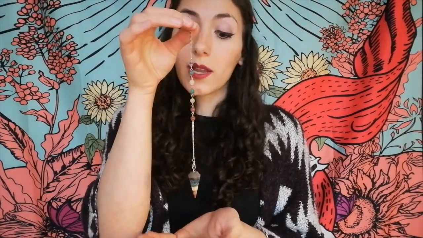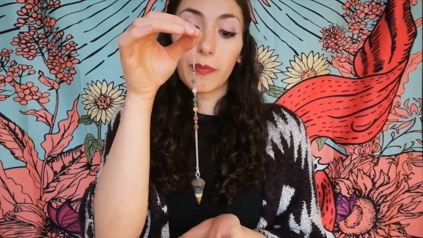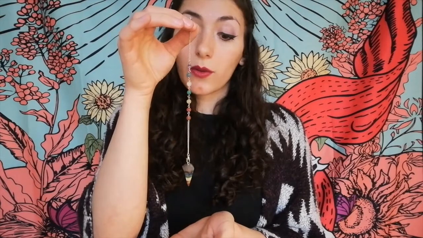So for me, what is a no? This one is a counterclockwise circle for me. And what is a maybe? So a maybe can be many different things. So for me, it's a straight line and going outwards, right?